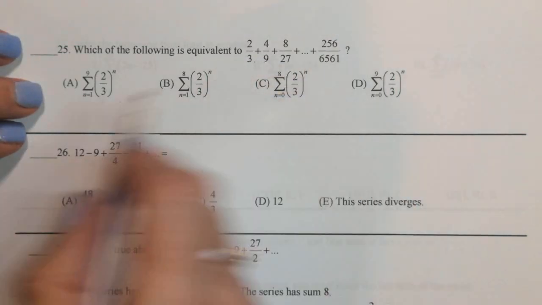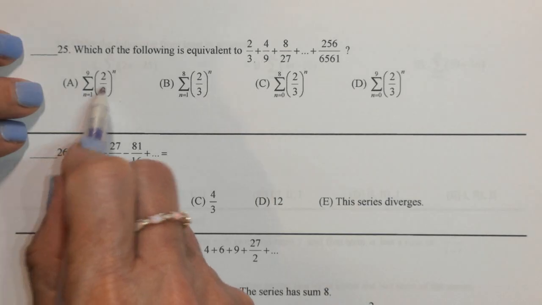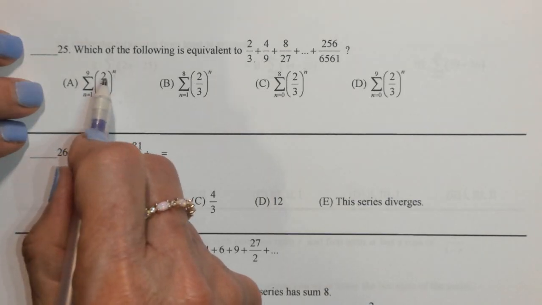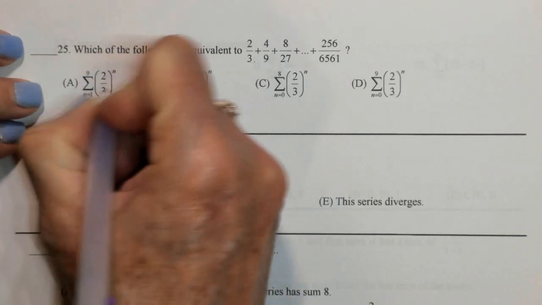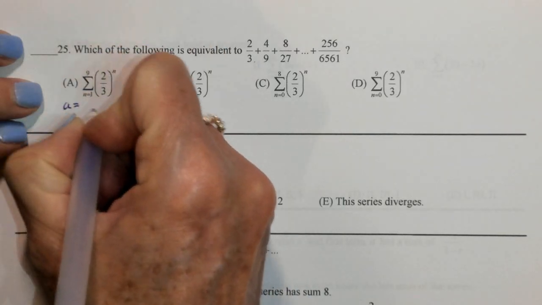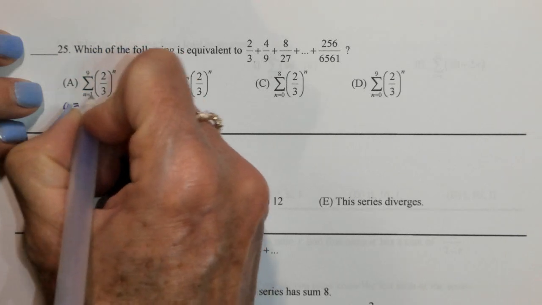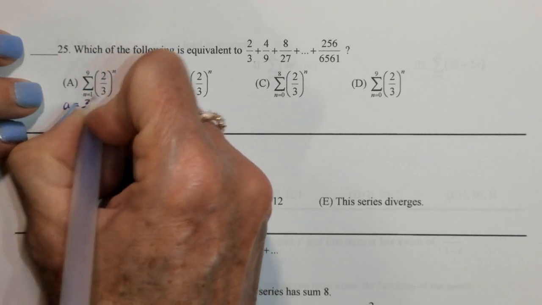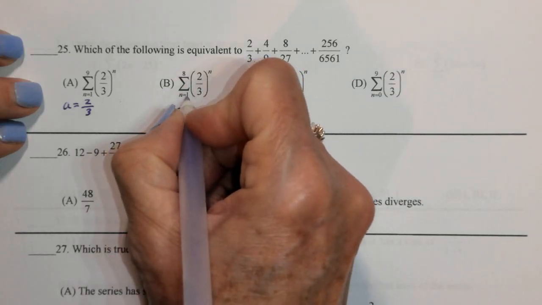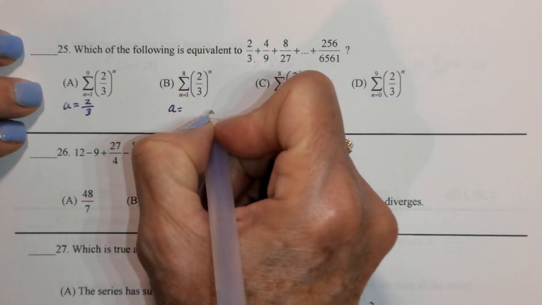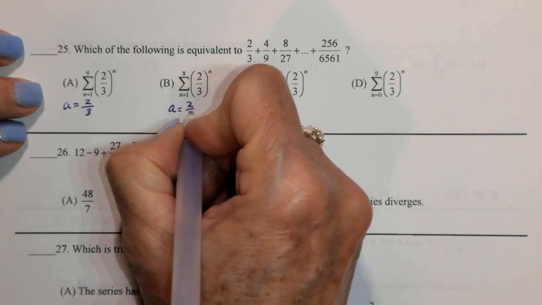Let's see, the first term here would be when n is 1, and 2 to the first is 2. So the first term, let me call it A for the first term, would be 2 over 3, right? This first term is when n is 1, and that first term would still be 2 over 3.